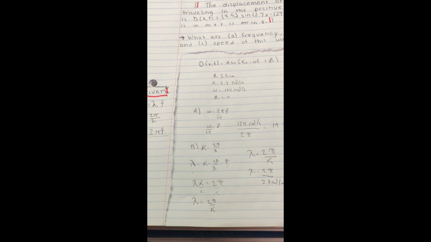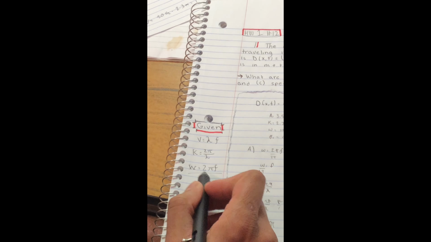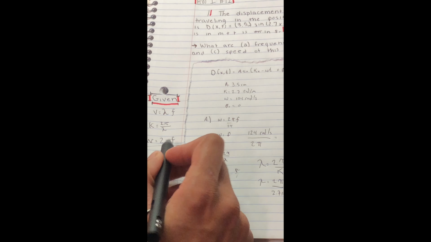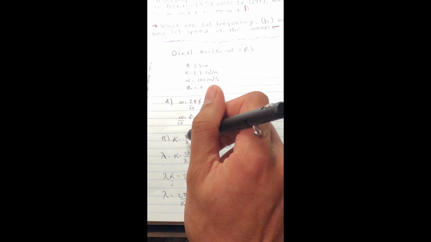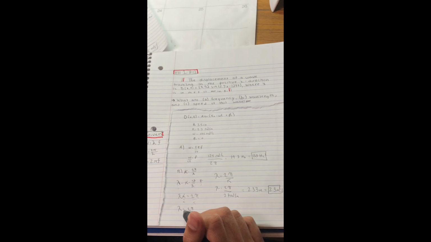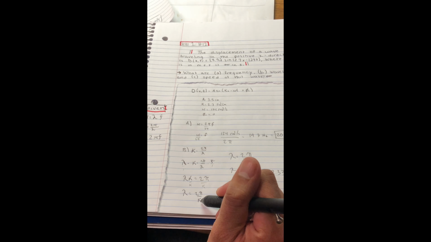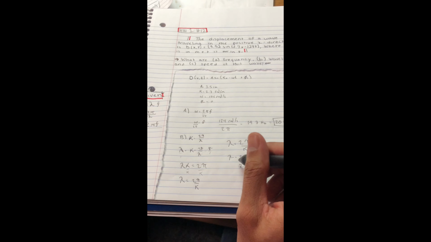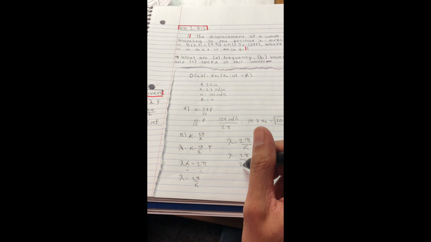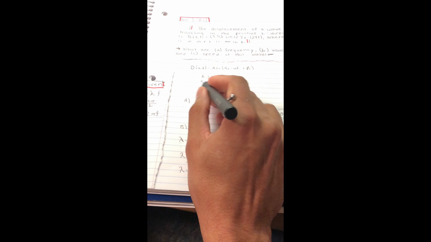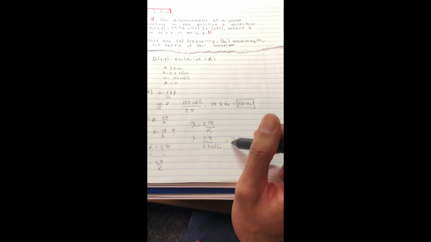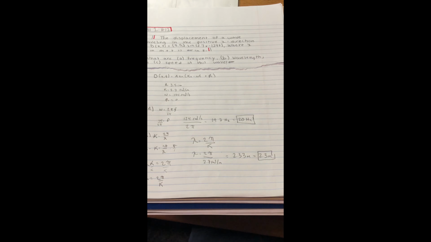Now B was to find the wavelength. We use a given formula. You do some manipulation via algebra. You start out with k equals 2 pi over the wavelength. After manipulation, you end up with wavelength equals 2 pi over k. We know what k is, so we just plug that in. So we have wavelength equals 2 pi over 2.7 radians per meter, which is our k, which is given. Plugging that in, we get 2.33 meters, which we round down to 2.3 meters.